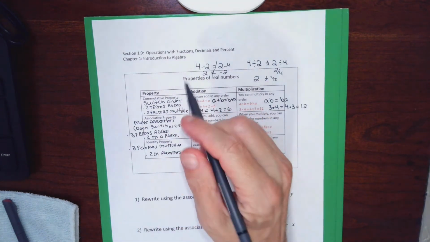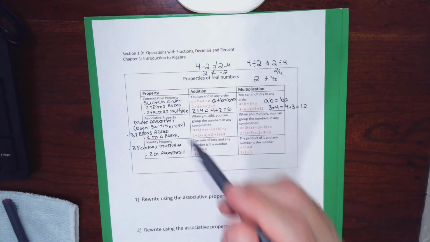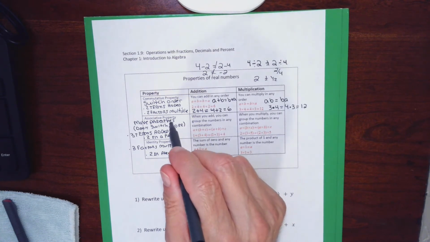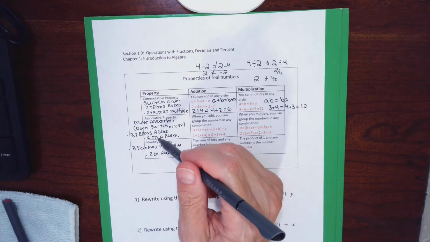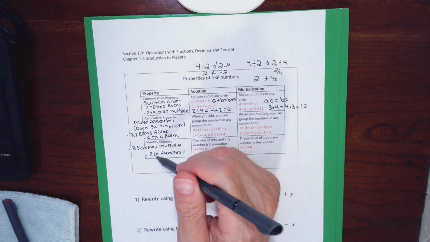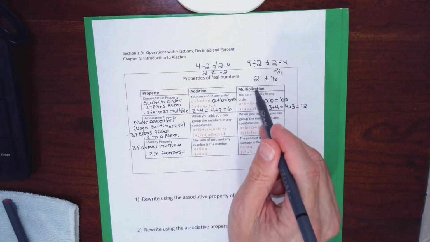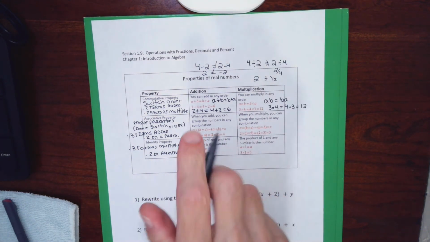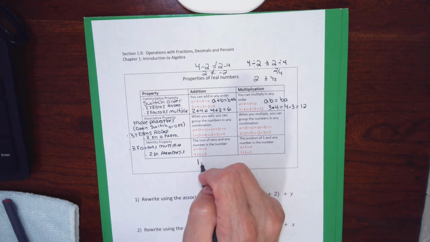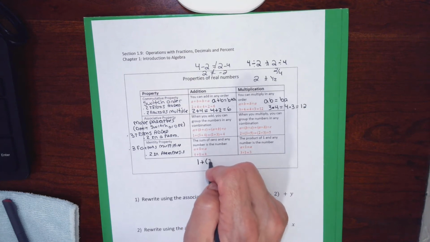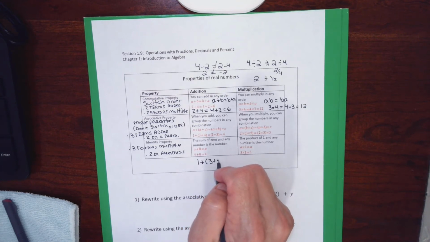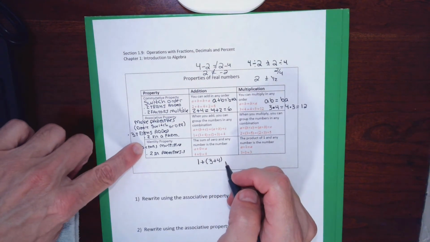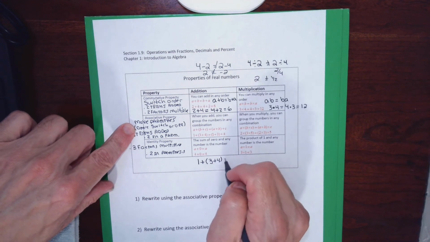So if I have a problem that has 3 terms being added and there's a parentheses containing 2 of them, I can use the associative property for addition. If I have 3 factors being multiplied, 2 in a parentheses, I can use the associative property for multiplication. And let me just write it here. The associative property for addition would apply to this problem that I wrote, 1 plus 3 plus 4. This is 3 terms being added, 2 in a parentheses. I'm allowed to move the parentheses.